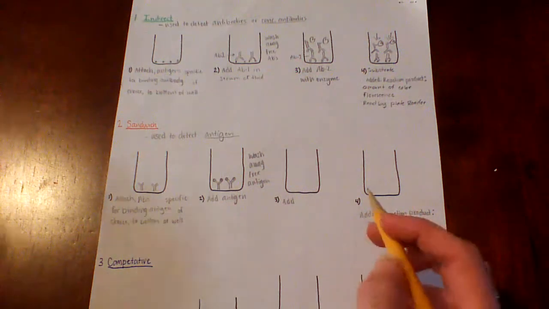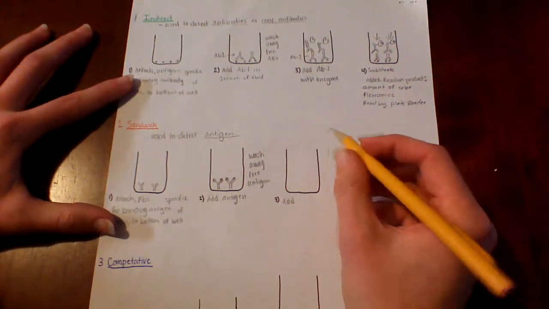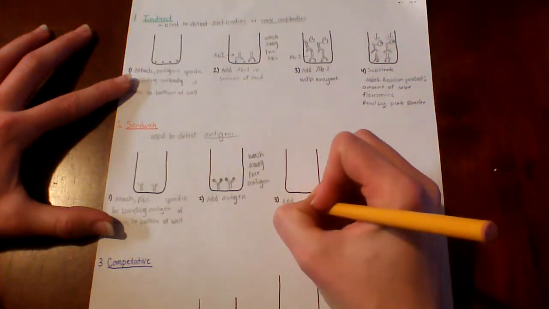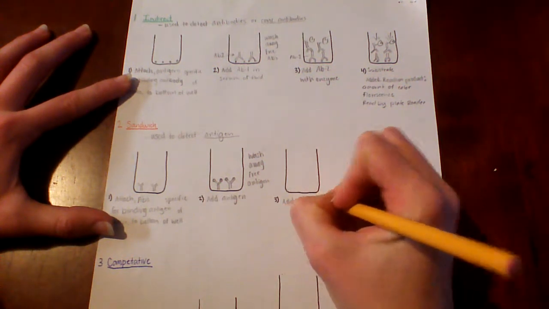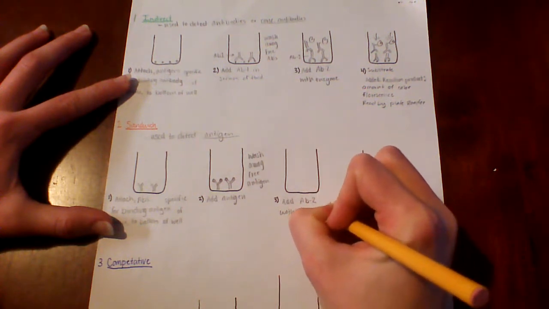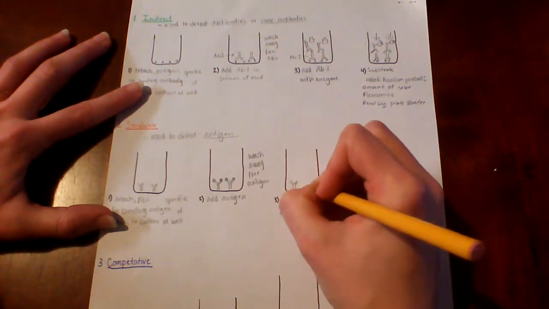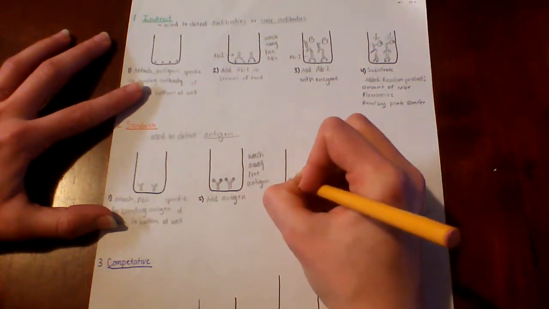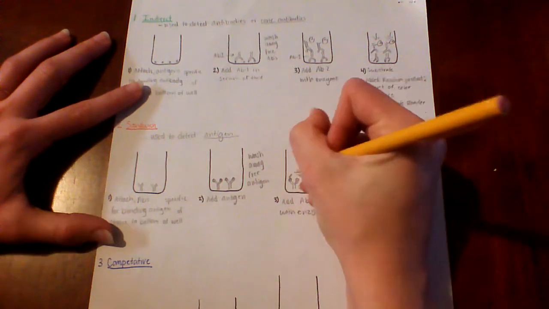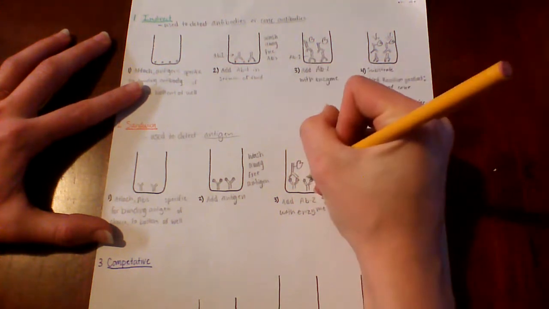Okay, so for the third step, it's going to be like the step above. A secondary antibody is added to the solution with an enzyme attached to it. So the antigen is sandwiched in between these two antibodies. Draw Pac-Man enzymes again.